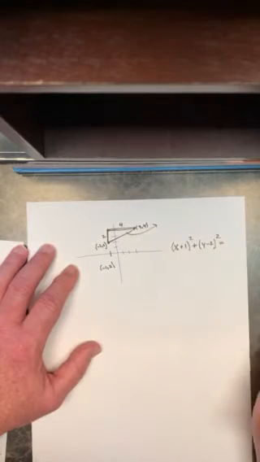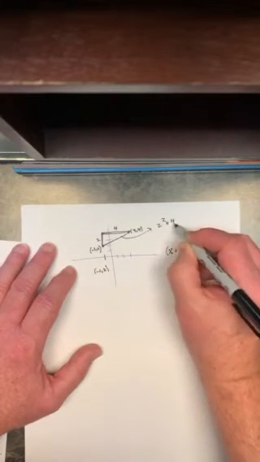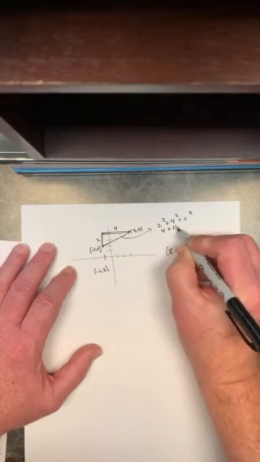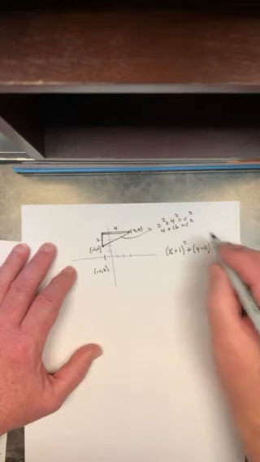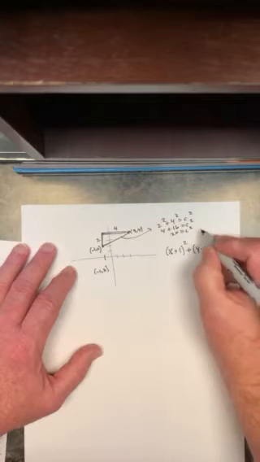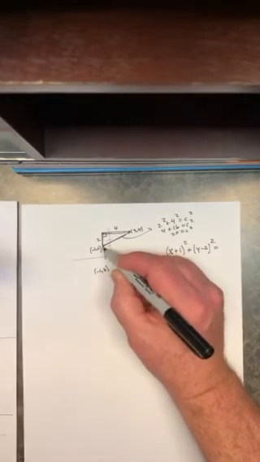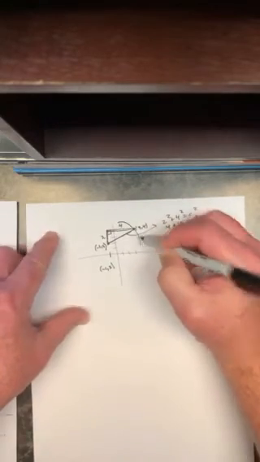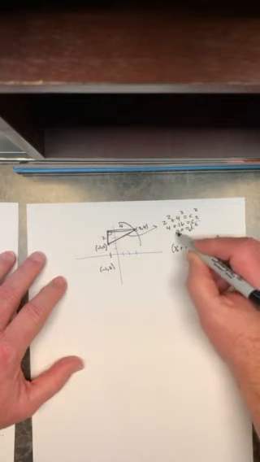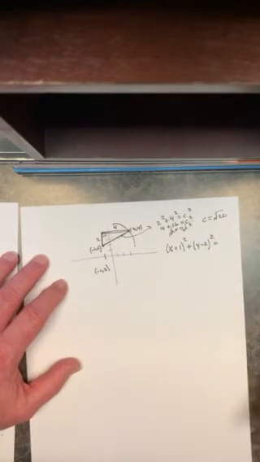I could simply do the Pythagorean theorem and go a squared plus b squared equals c squared. So 4 plus 16 would be c squared. 20 would be c squared. So think about it. The hypotenuse of that right triangle, which is really the radius of the circle that I'm picturing, right? If I square root both sides, the hypotenuse, which is my radius, would be radical 20.